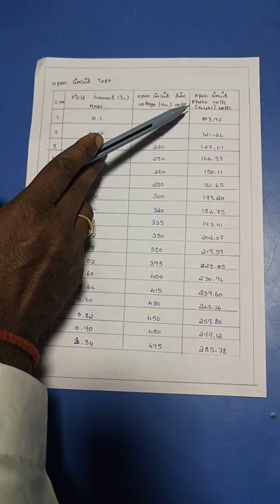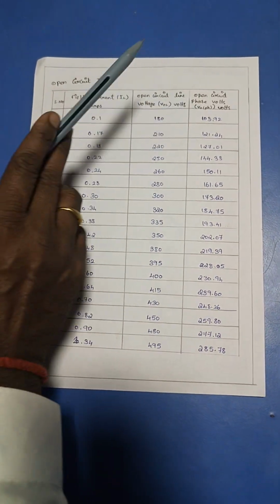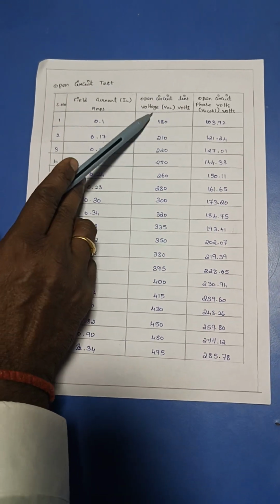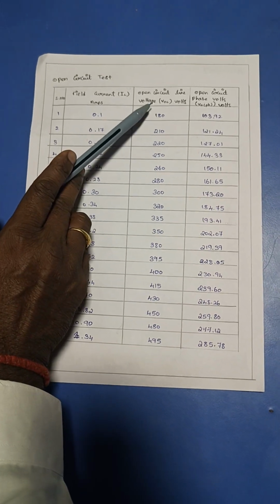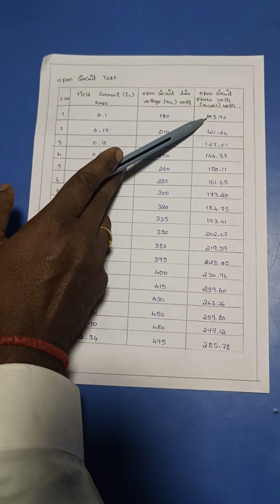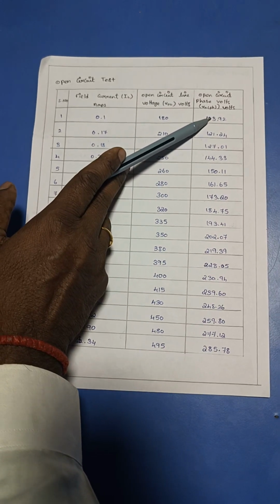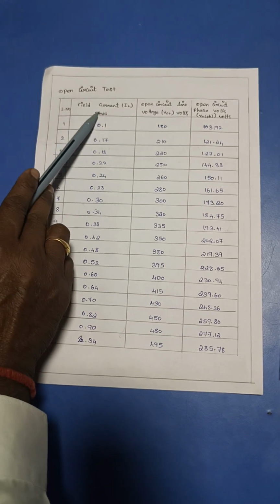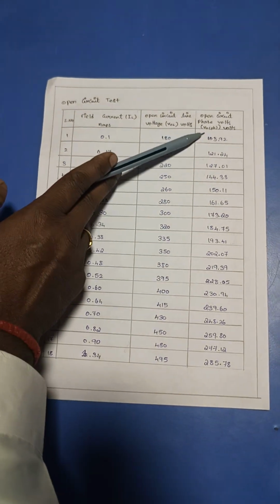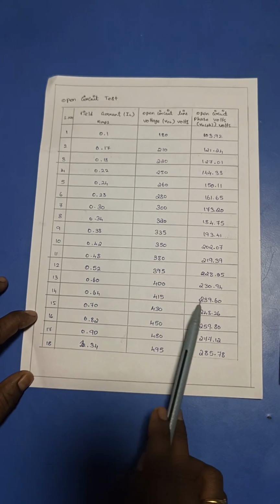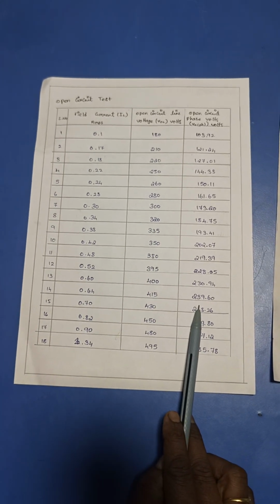To evaluate the regulation, we need the per phase voltage, that is converted from the VL. Since it is a star connected machine, that phase voltage is VL by root 3. By the way, we are getting 103.92 for 180 volts. From this field current and the open circuit generated voltage, we created an OCC curve.